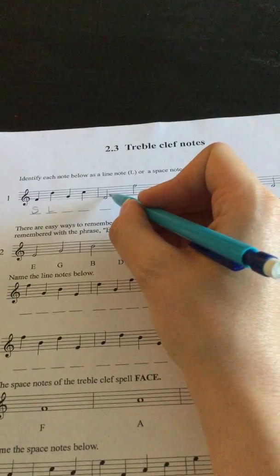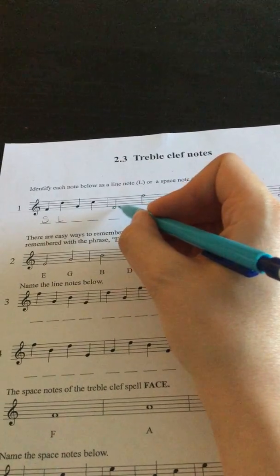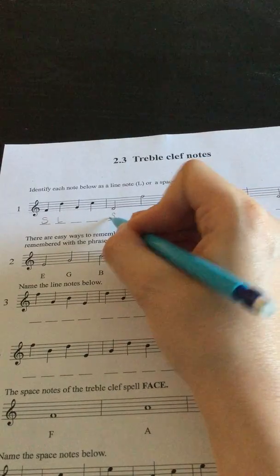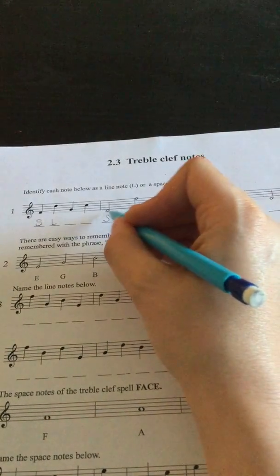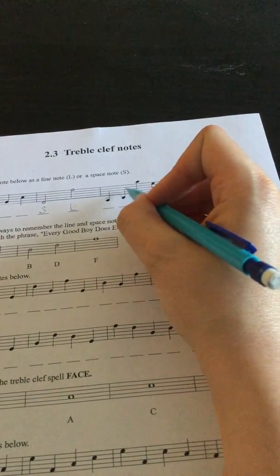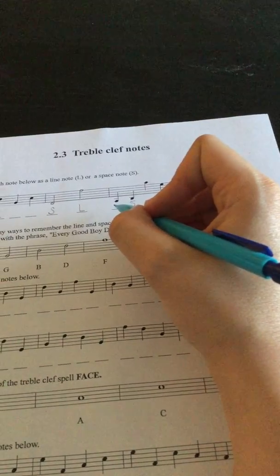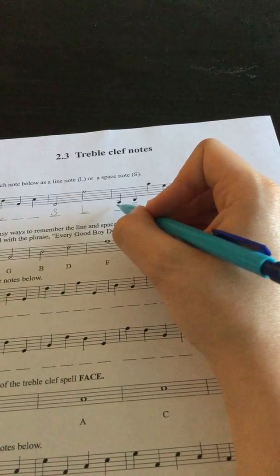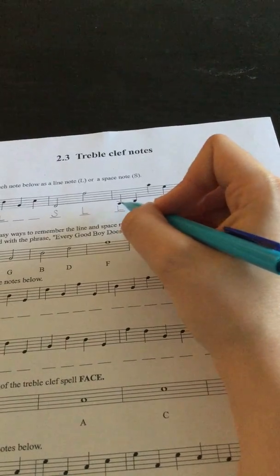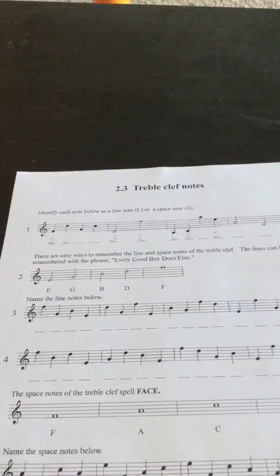Now this one is a little tricky because there's no bottom line below it, but there's also not a line going through it. So therefore, we would actually call this a space note because there isn't a line going through it. So right here, this note would also be a space note because there's not a line going through it. However, this one would be called a line note because there is a line going right through the middle of it. I'm going to leave the rest of these for you to finish on your own.